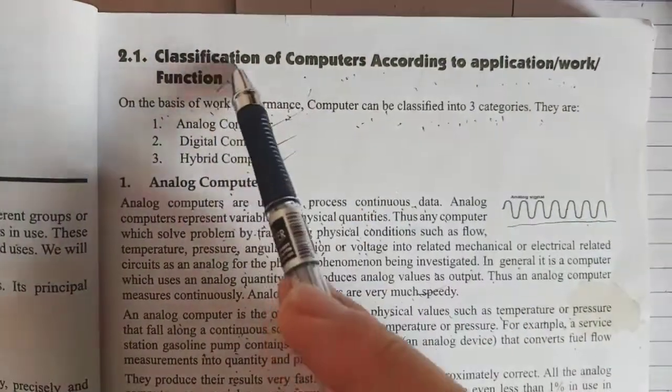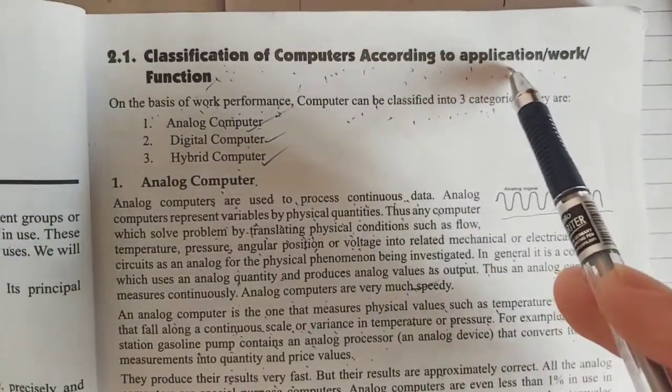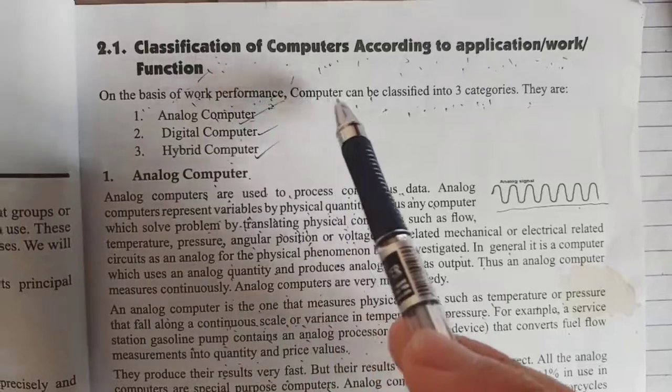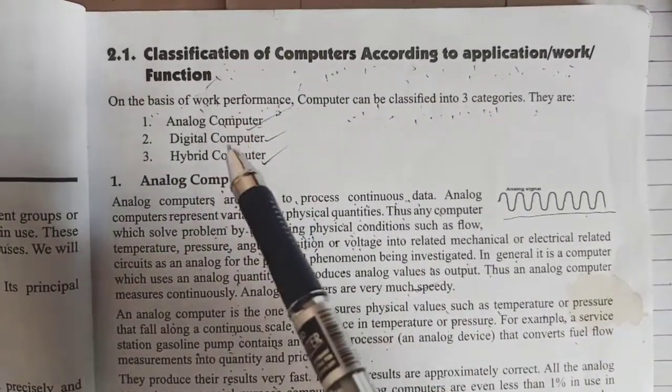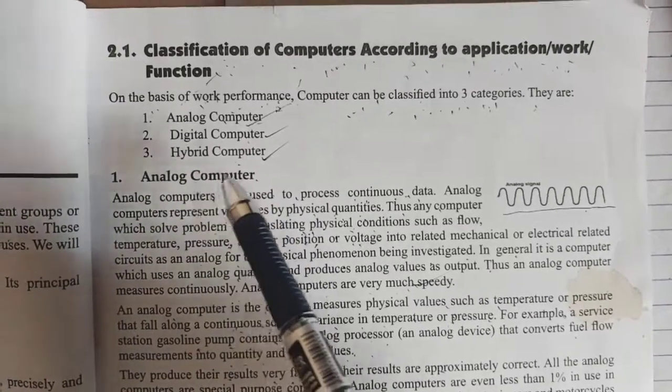Now we'll go through the classification of computers according to application, work, and functions. On the basis of work performance, computers can be classified into three categories. They are analog computer, digital computer, and hybrid computer. The first we'll go through is the analog computer.